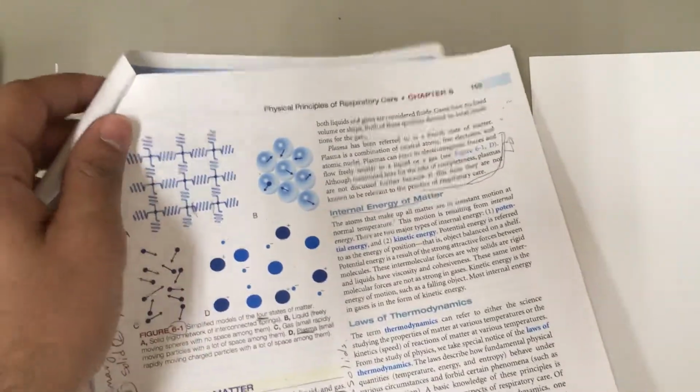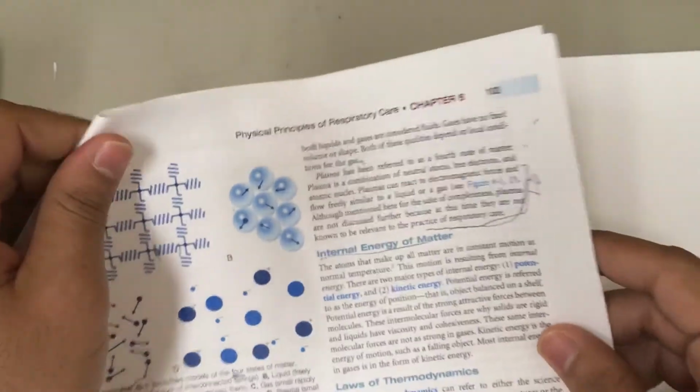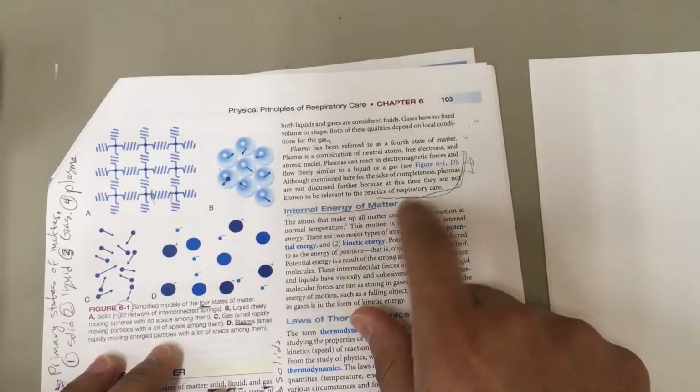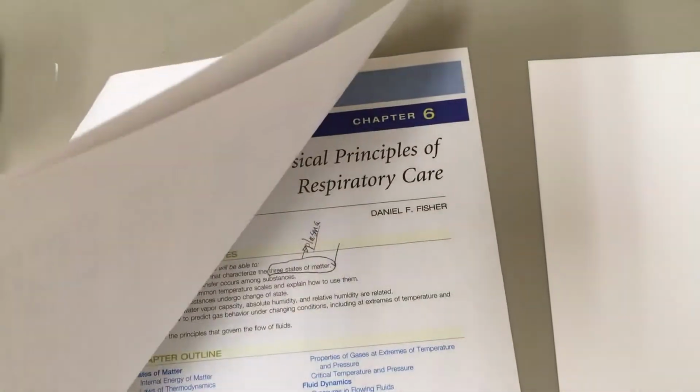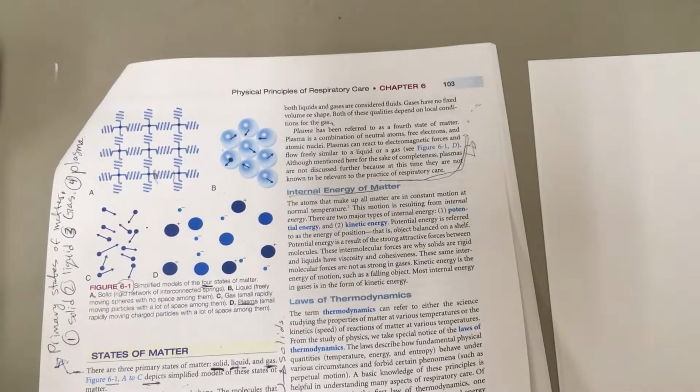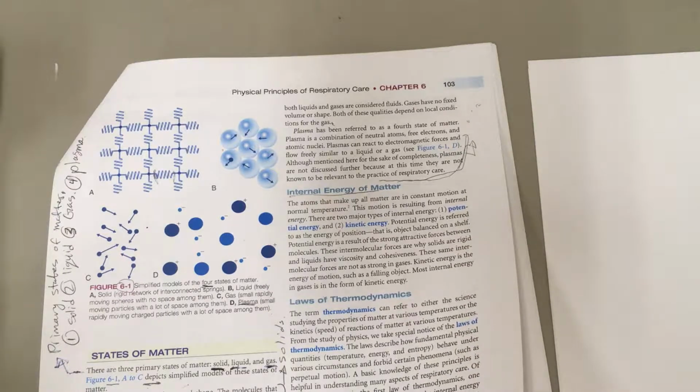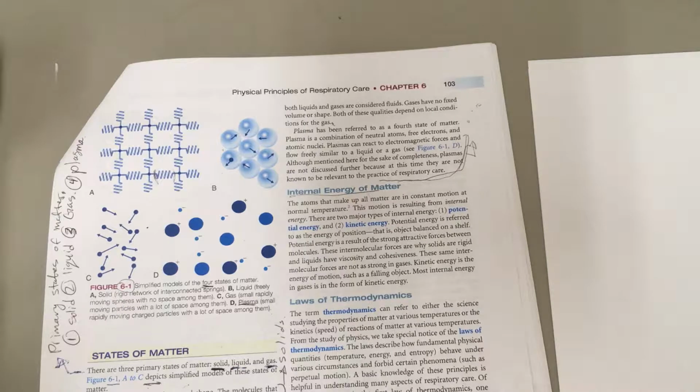Last time, I believe we left off at internal energy of matter. Most likely this chapter is all going to be about physics. It is very important. It is the fundamental physics you need to understand in respiratory care, because you need to understand how the lung works. Basically everything has a law, and physics goes into everything that we do in respiratory care.